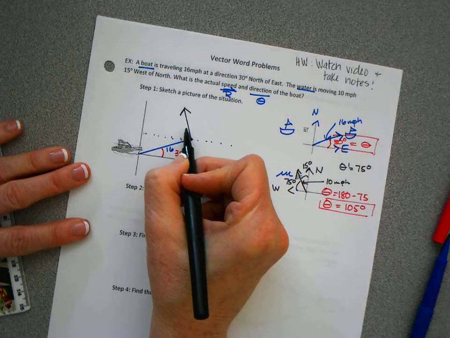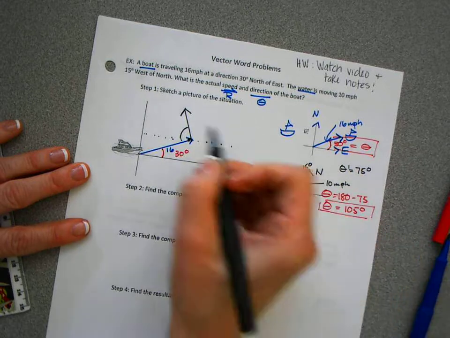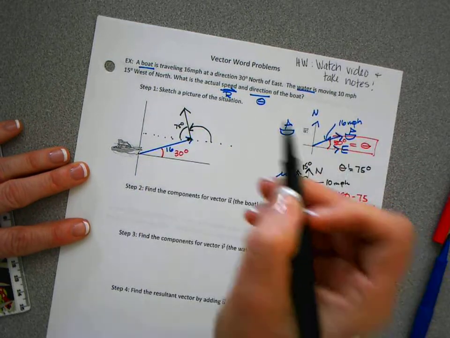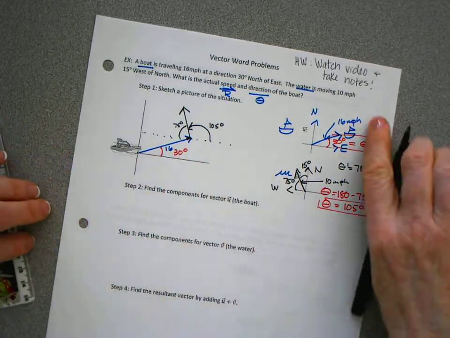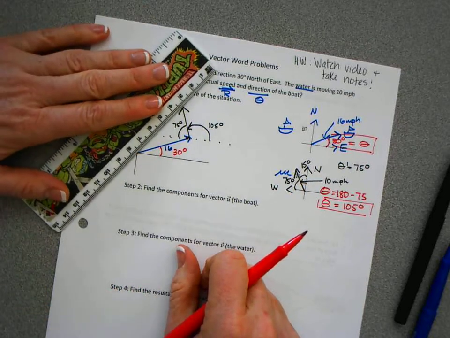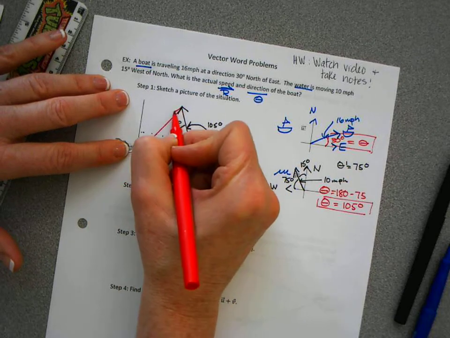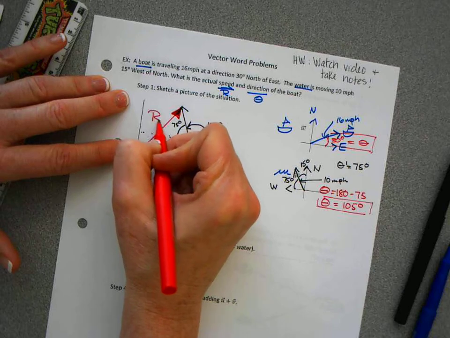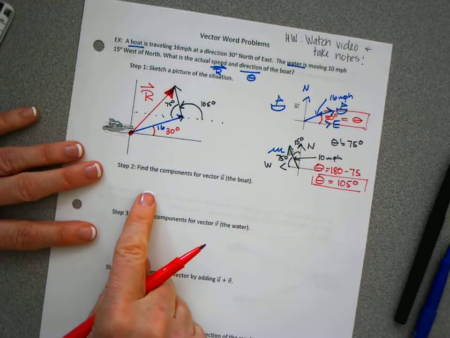I know that this vector has this much rotation from the horizontal, which would be 75 degrees. I know its actual theta is 105, okay? So there I've drawn my situation. So what's the actual speed and direction of the boat? Graphically, it's the beginning to the very end result. And there it is. That is the resultant vectorially. All right, so we know that. Let's go through the process.